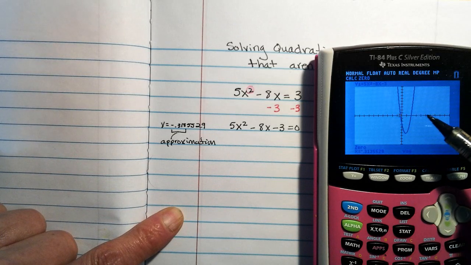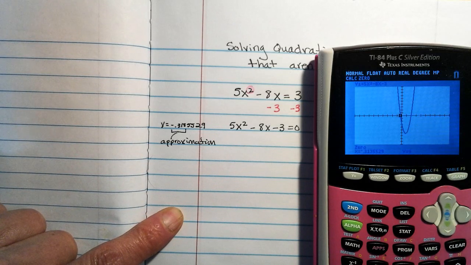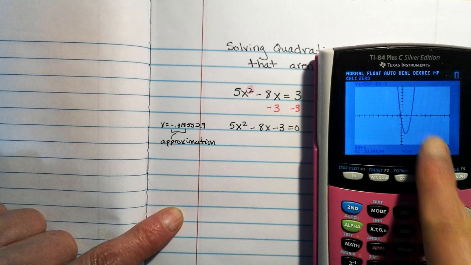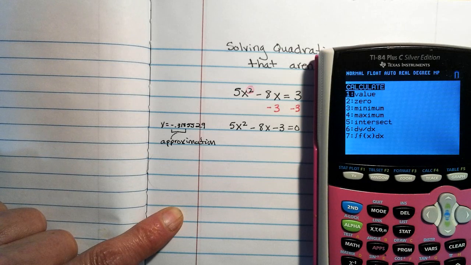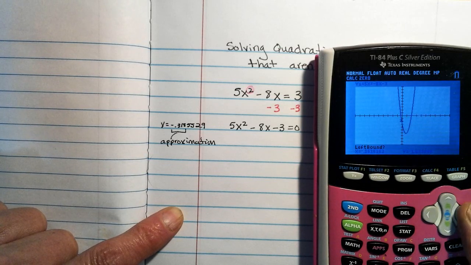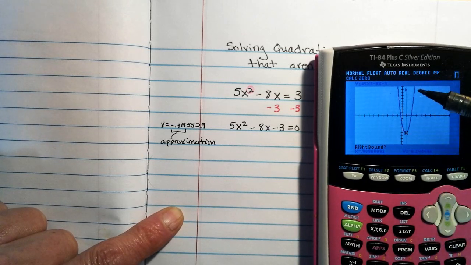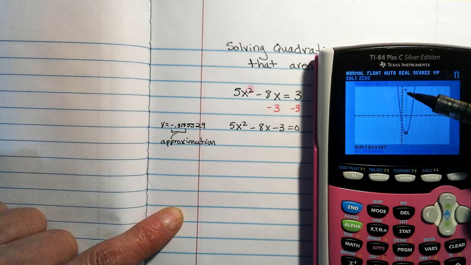So let's see if we have an exact value on the other side. Remember, when we find the zeros, we have to do it 2 times, or however many zeros we have. I'm going to go second trace and find the 0. It's asking me for left bound, so let's move it a little closer. You can see there's a line that came in there. The point I want is right here, and that wall is to the left of what I want.